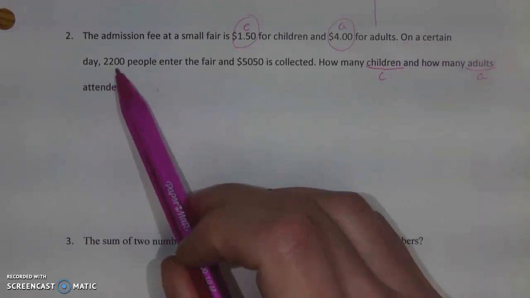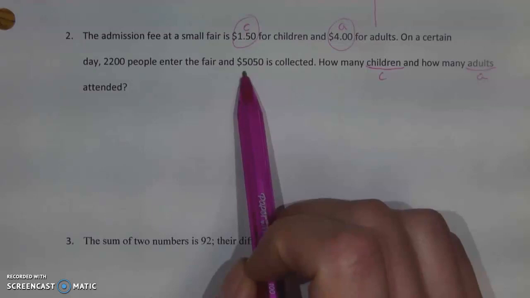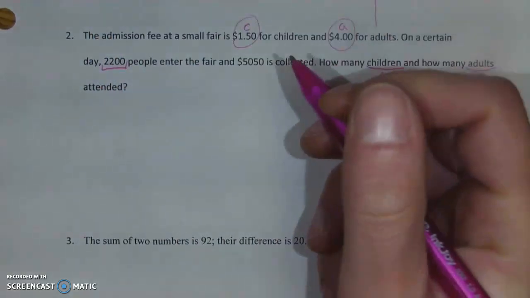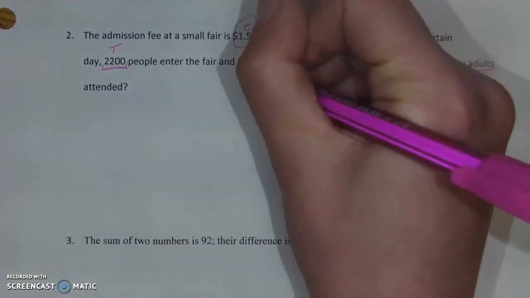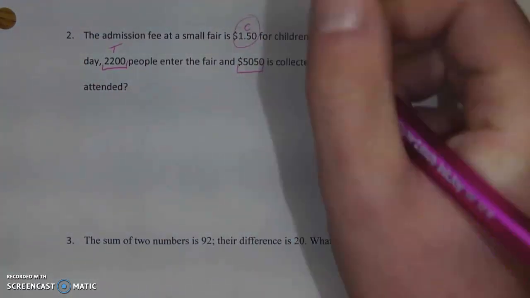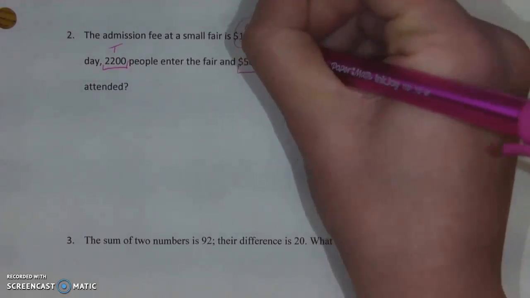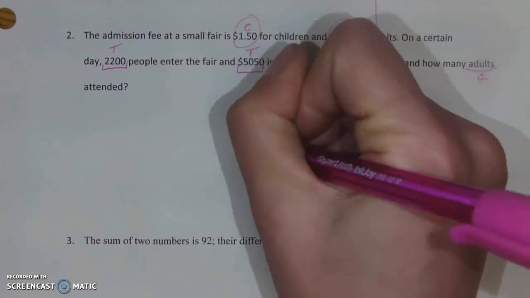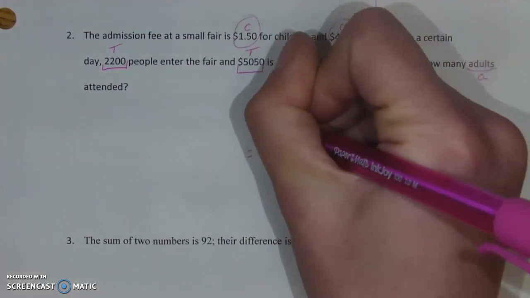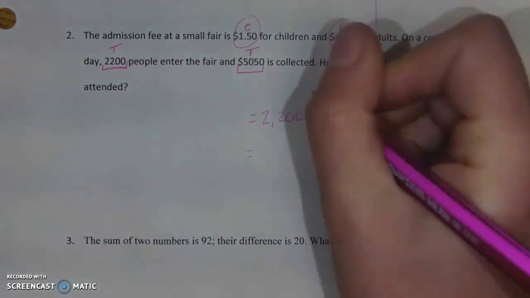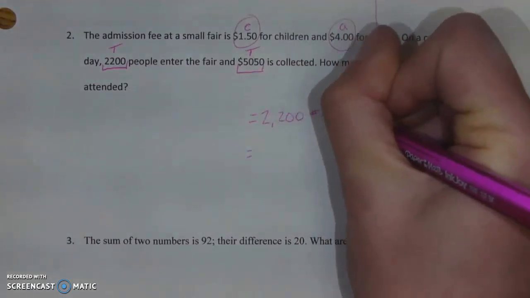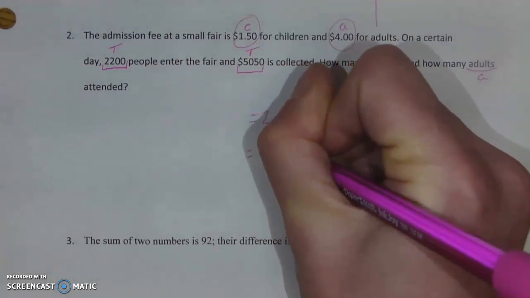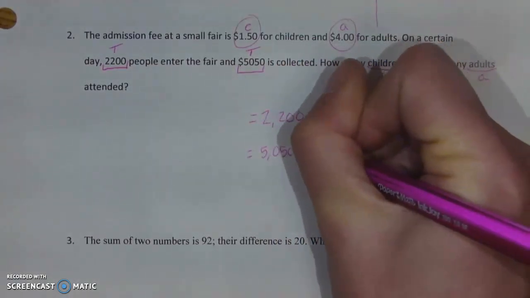On a certain day, 2,200 people entered the fair. $5,050 is collected. Well, I know that 2,200 is the total number of people. And I know that this money is the total amount of money gathered. So that means that I have two totals. And if I have totals, I can write equations. 2,200 when we're talking number of people, and 5,050 when we're talking money.